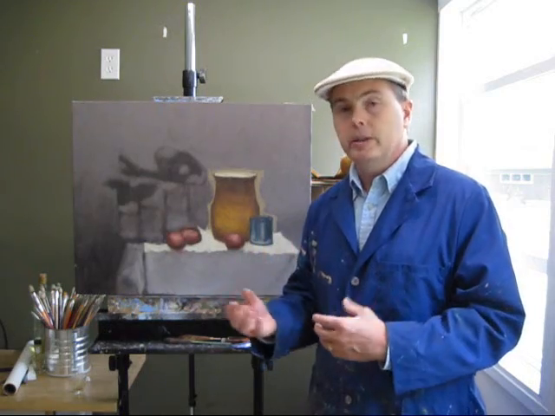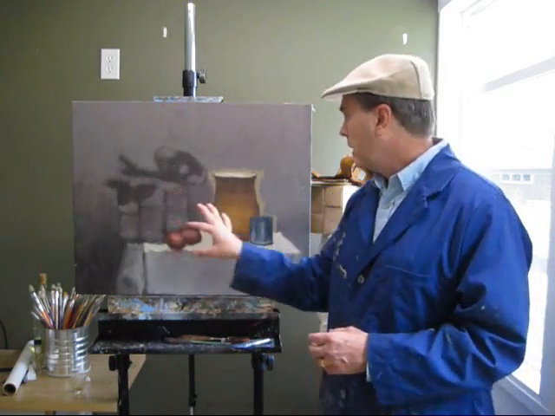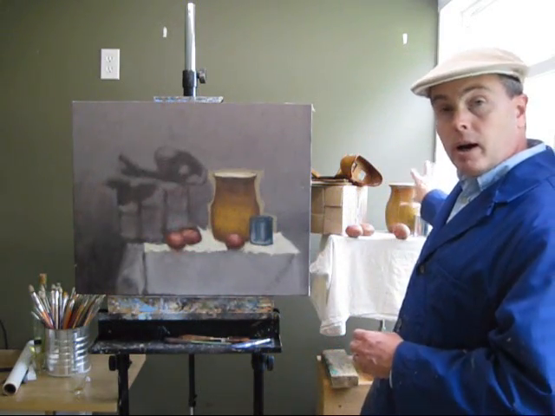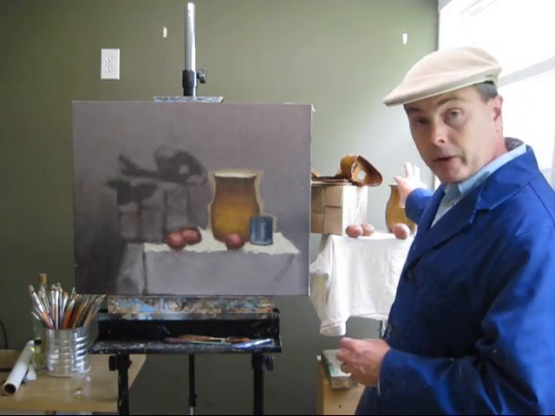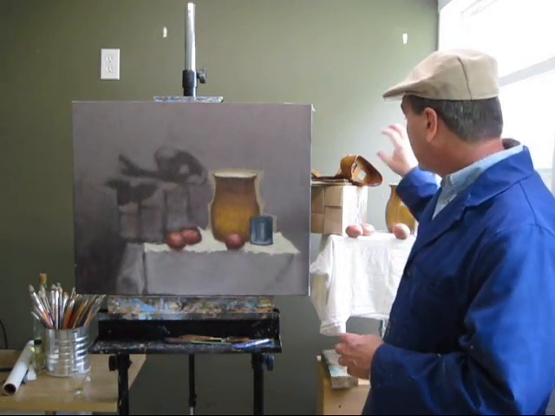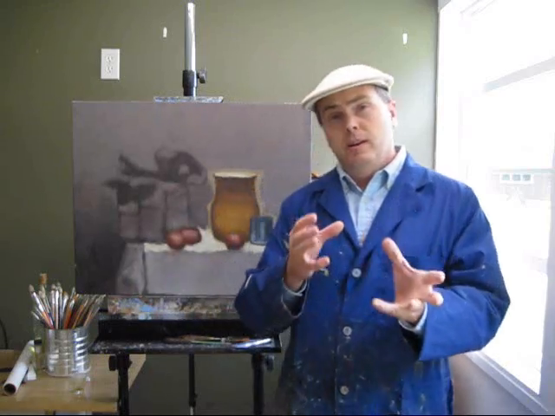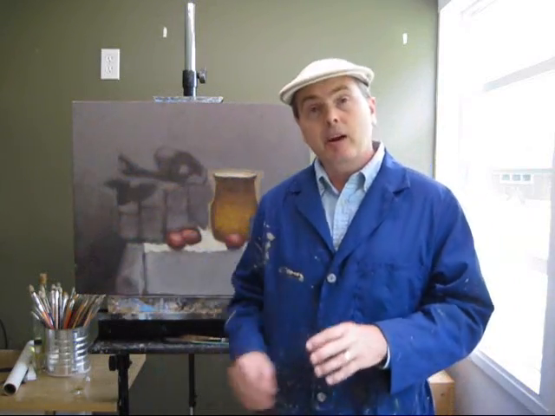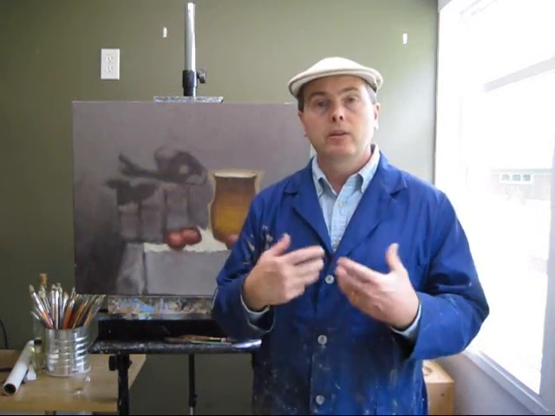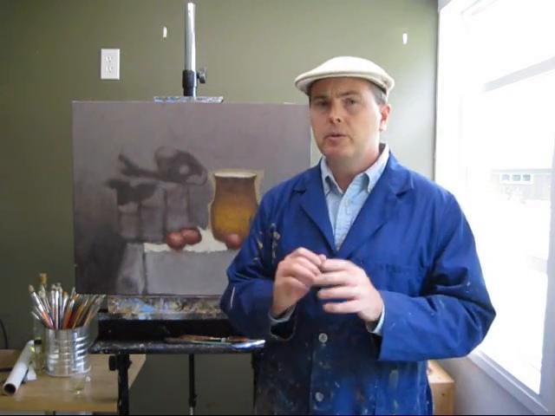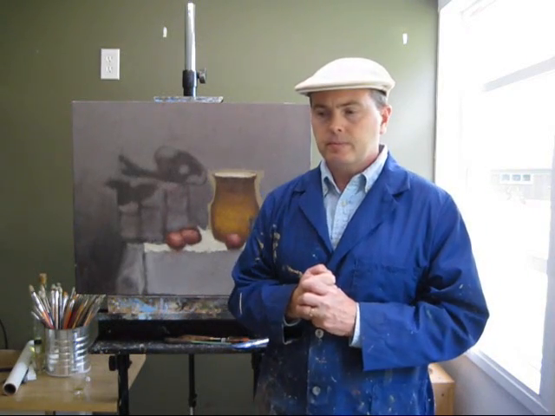And also in the final stages, I'd like to use some glazes, particularly for this pottery here and some of the shiny portions, some of the deep background. I want to use some glazing techniques. Those glazing techniques are more in line with the classical realist approach.